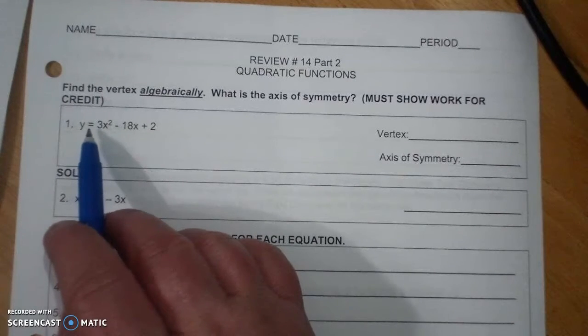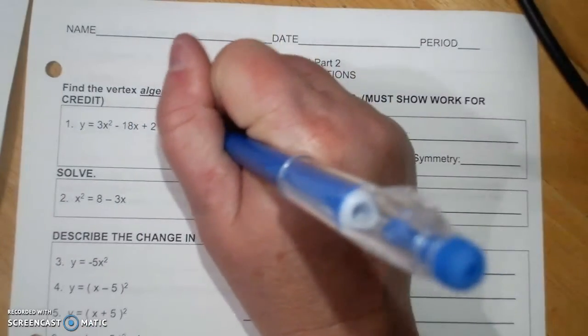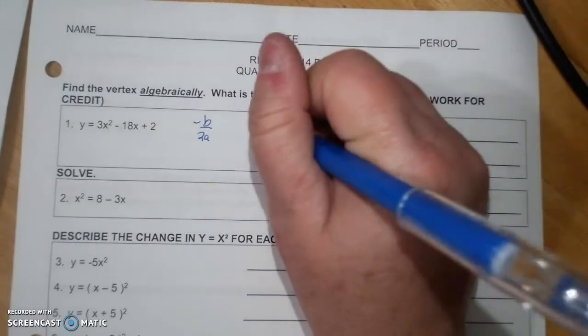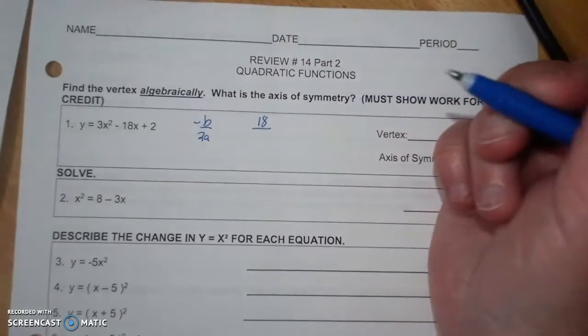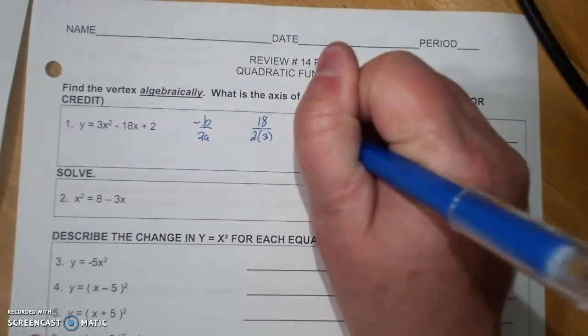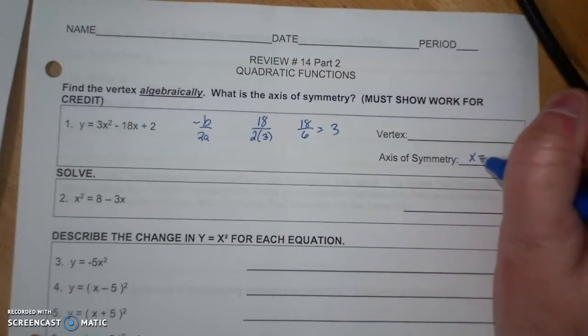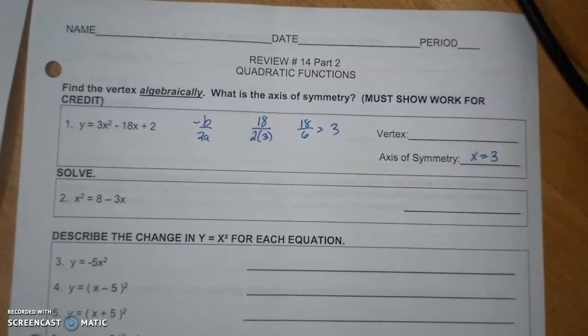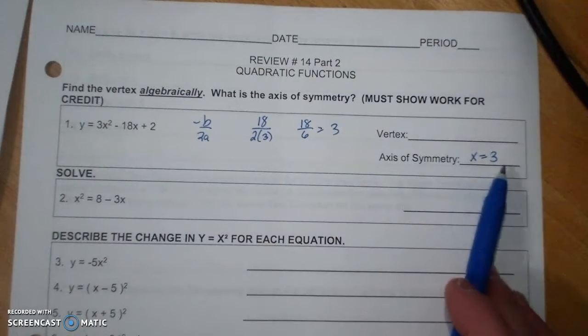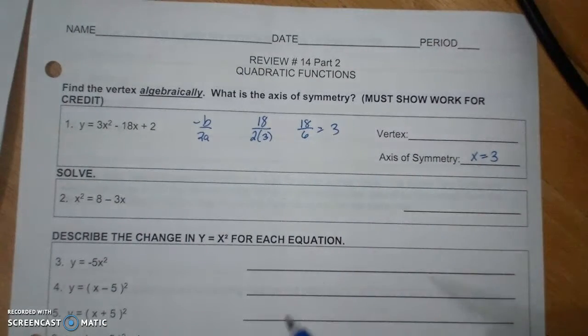So we're going to start with find the vertex algebraically, opposite b over 2a. 18 over 2 times 3, 18 over 6, which is 3. Axis of symmetry, make sure you give me the equation, x equals a number. In this case, it's x equals 3. Later on, in different courses, it's going to be a horizontal line, but in Algebra 1, it's always a vertical line.